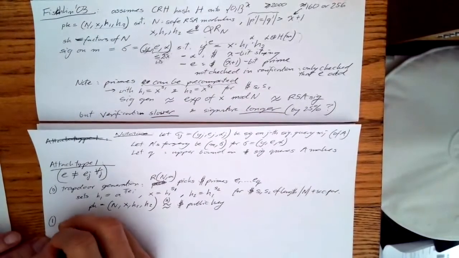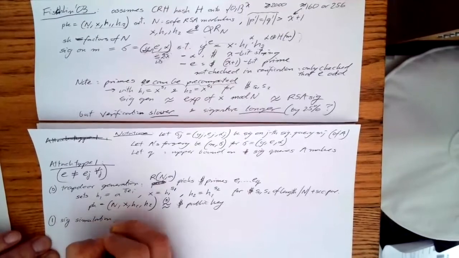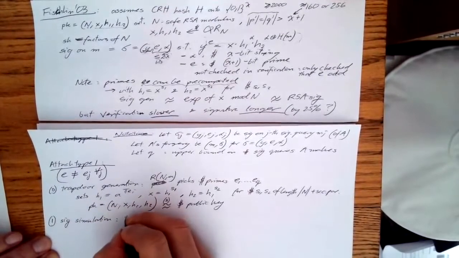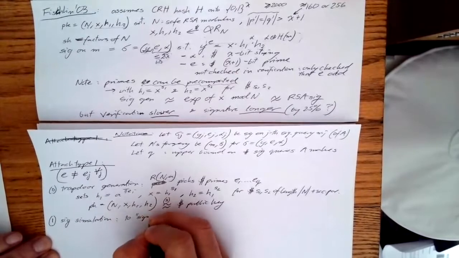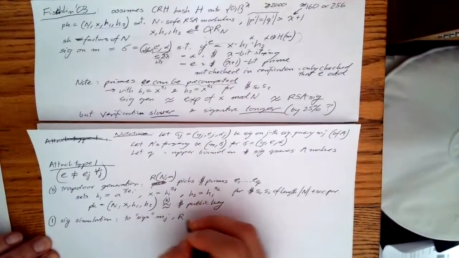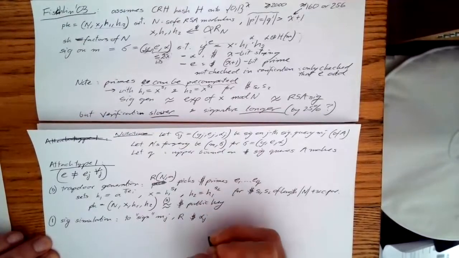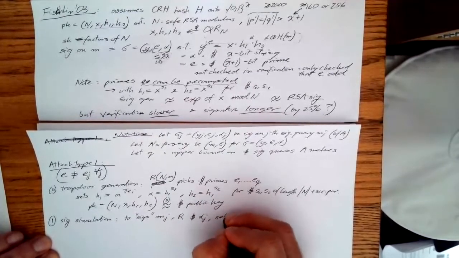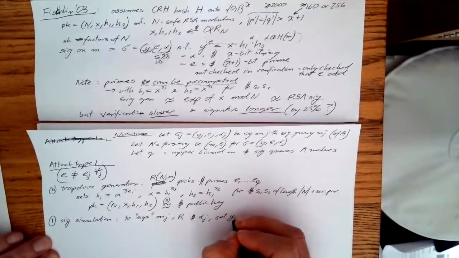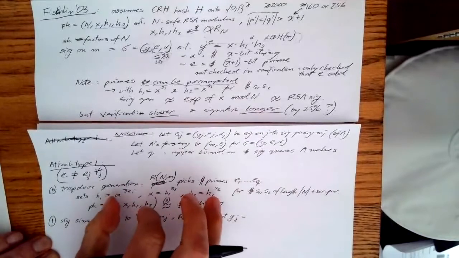So how do we sign? Signature simulation. To sign, quote unquote, m_j, R will use this e_j factor here, but it will pick random alpha_j, and it will set y_j to be the pre-image of e_j.